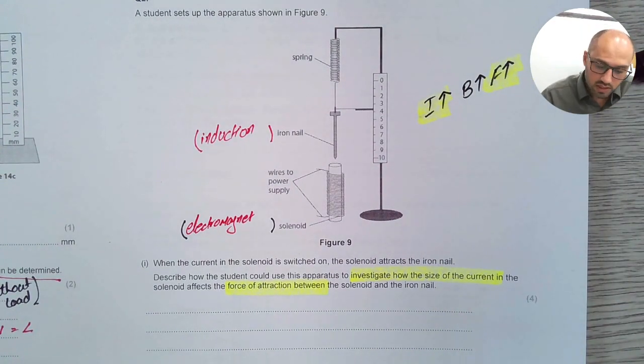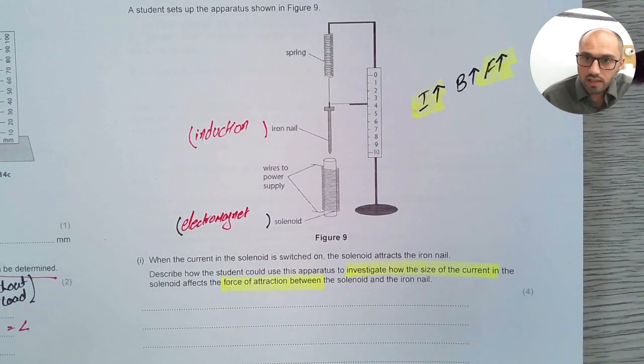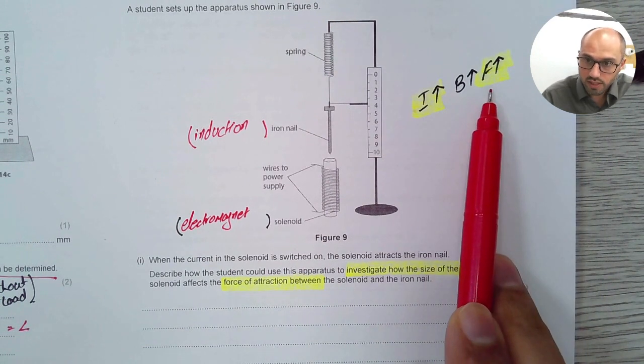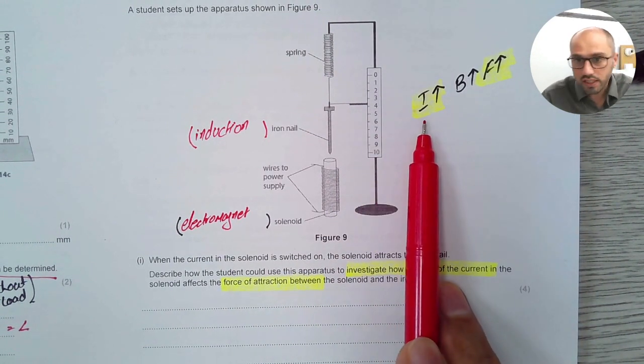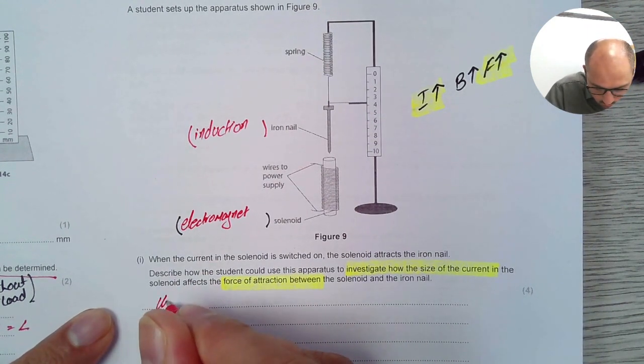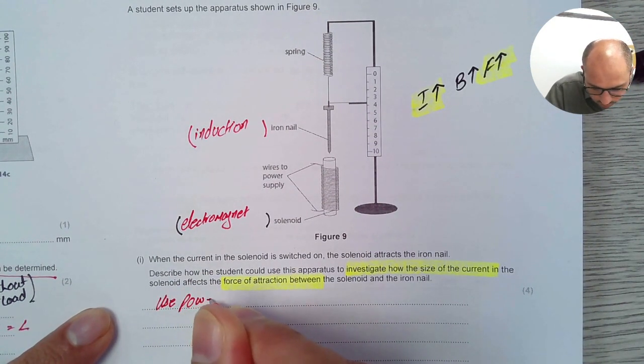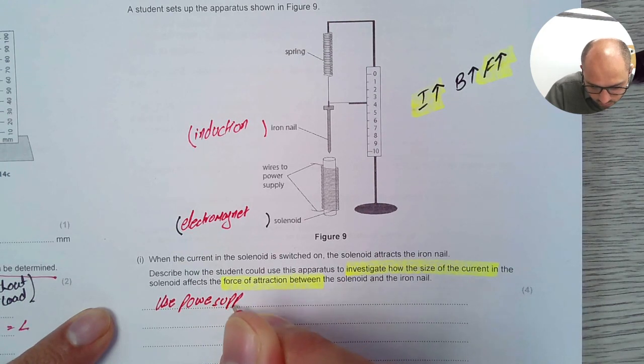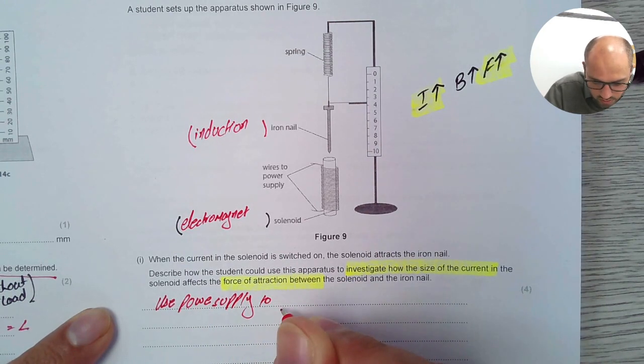Now from this setup, we can see there is no way that we can work out the value of force straight away. Yes, current is straightforward. I can say use a power supply to supply current.